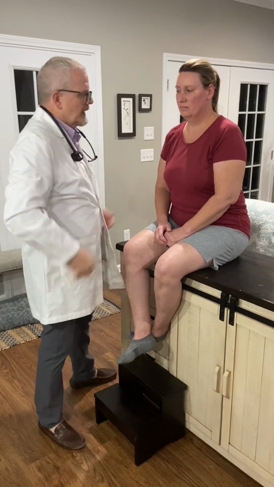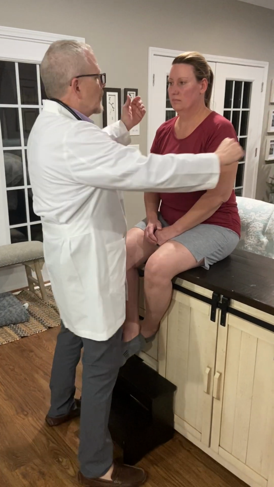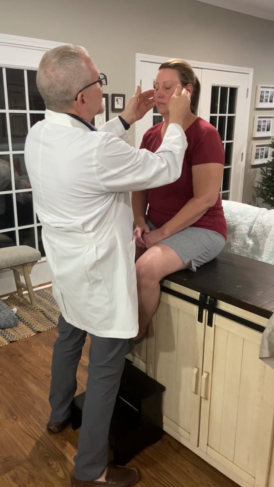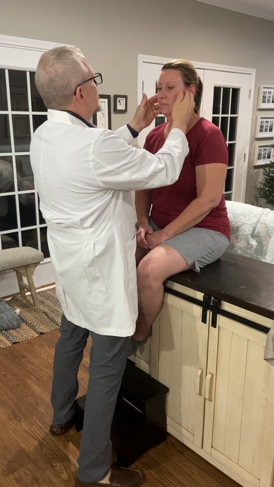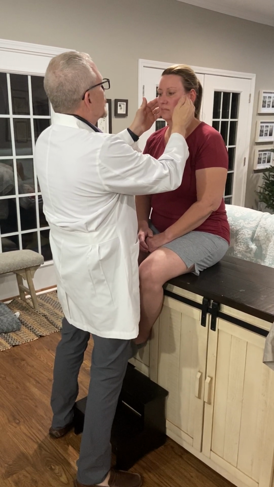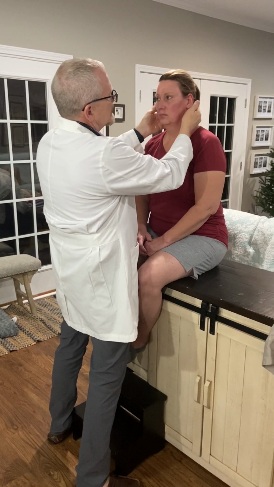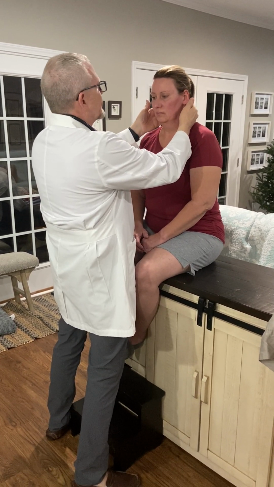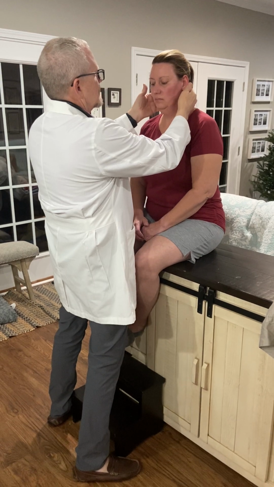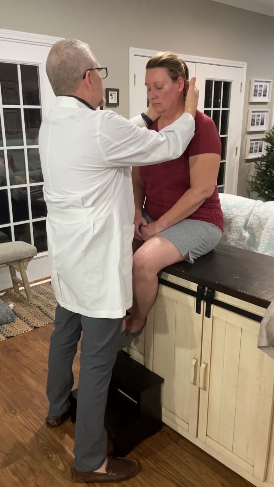And now we are going to assess the lymph nodes. And we're going to start with the preauricular. And they should feel round and rubbery, small rubbery type nodes. And then we're going to the posterior auricular. Then the occipital.